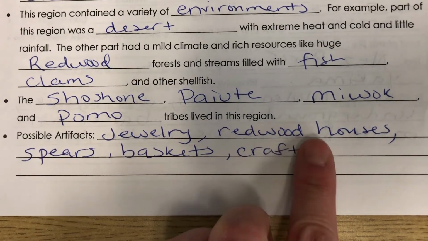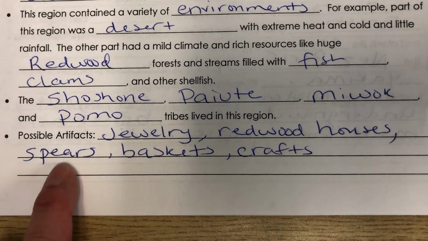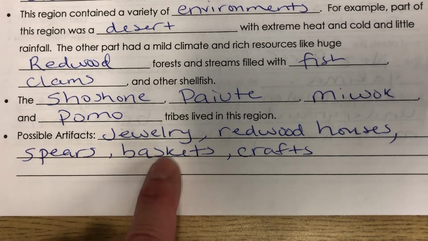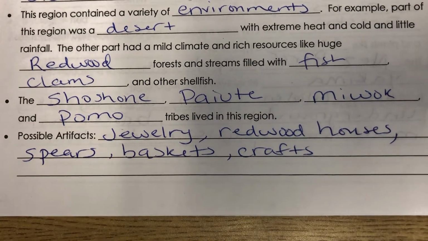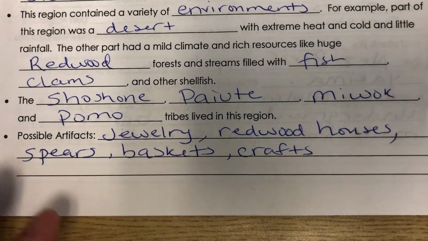They built their houses from the redwood trees that they had access to. They also used the redwood trees to build spears and baskets and made quite a few crafts. So you can only use the resources that are available to you, and that's exactly what they did.